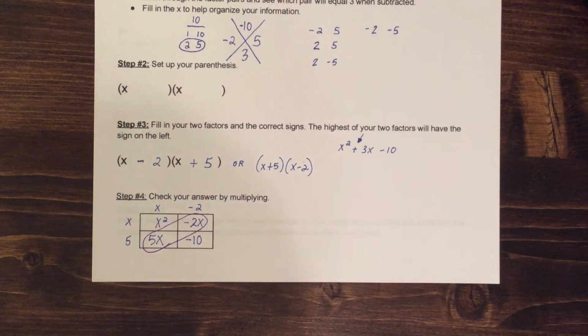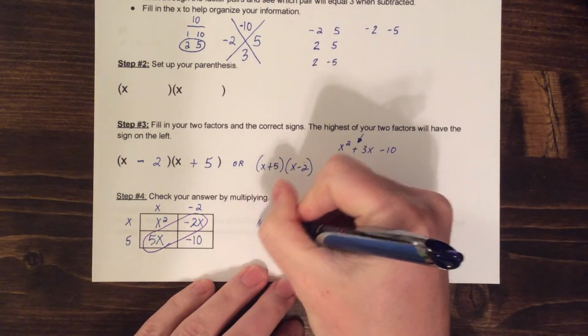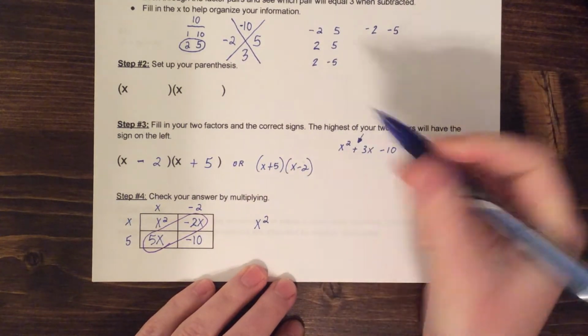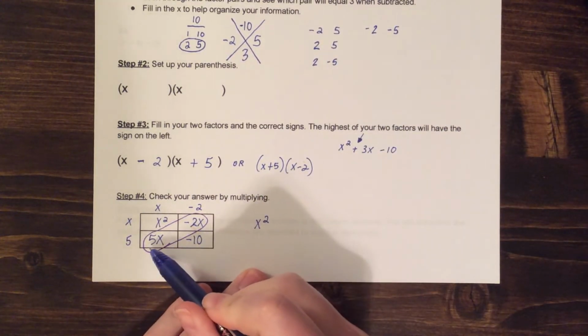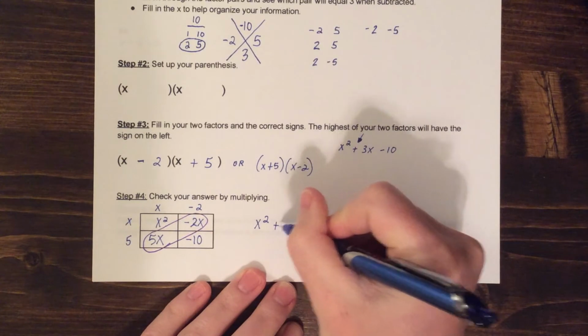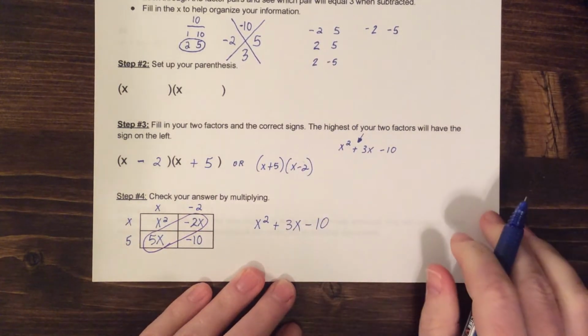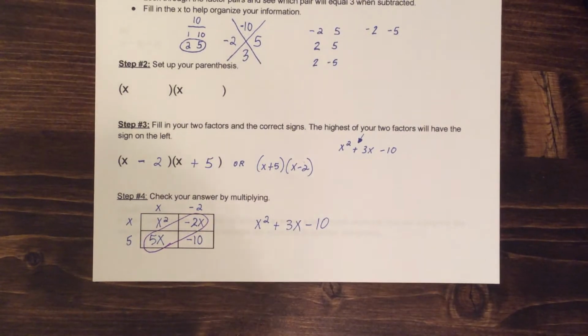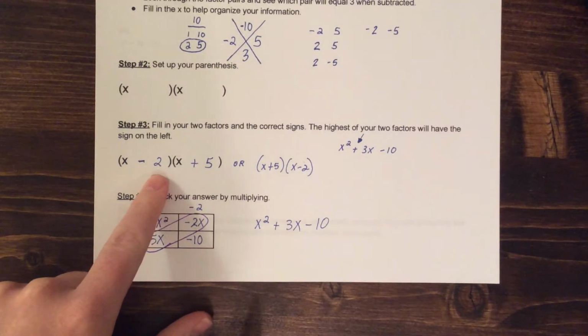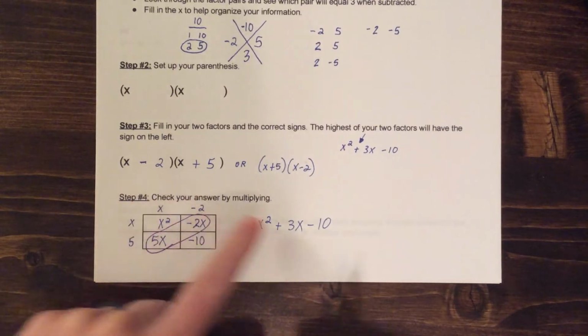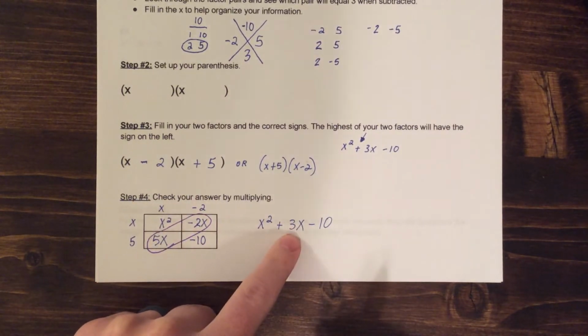And if I have like terms, I want to combine them. Okay? So I'm going to end up with x squared. And when I combine these, 5 minus 2 is 3. So that's going to be plus 3x minus 10. And when I check that, that's exactly what I started with. So I've proven that this factor pair, when multiplied out, when distributed out, gets me this original piece, okay?